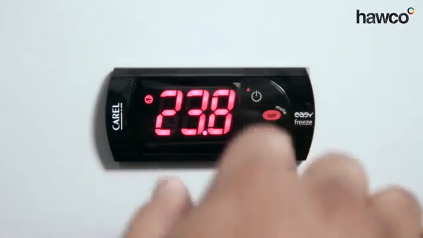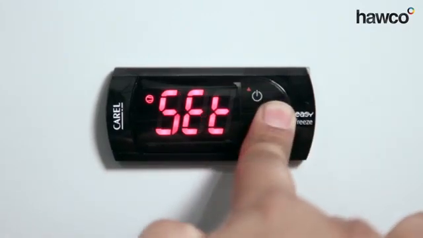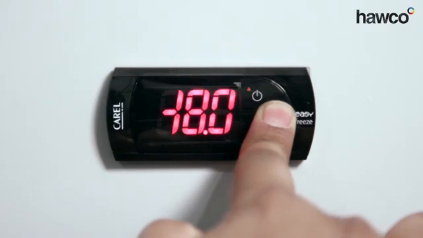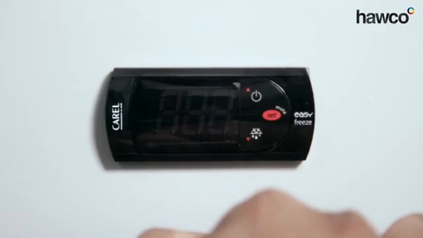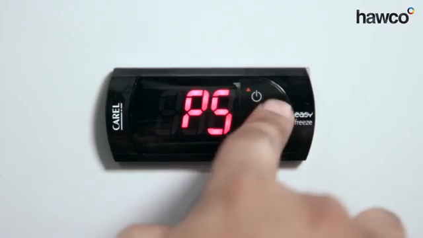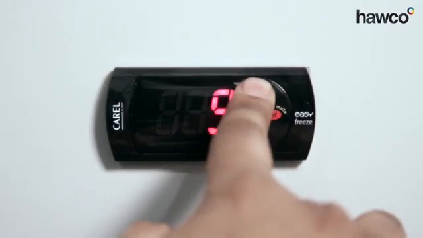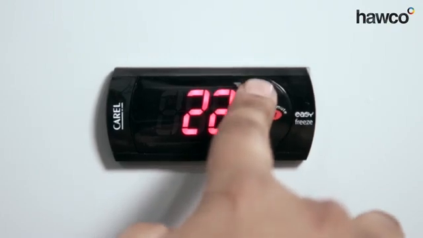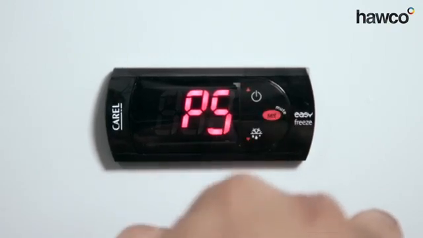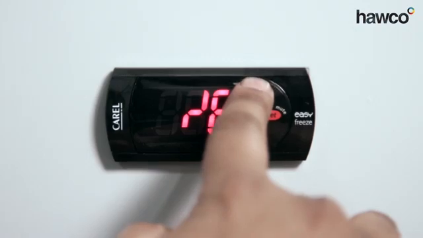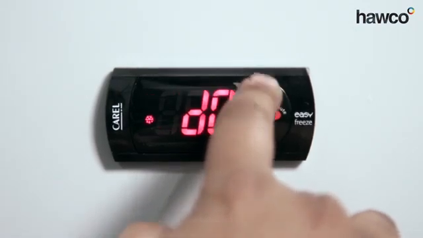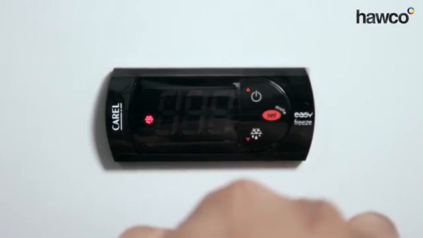So how we get in there is we go into the parameters by pushing and holding the set button for a few seconds. PS is there for password. Push it again to signify 0, take it up to 22, press set, and then we're going to scroll through until we get to the defrost parameters. The first one will be D0. Now this is signifying defrost type, so you press the set button.